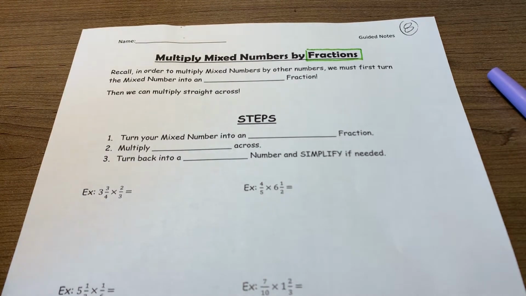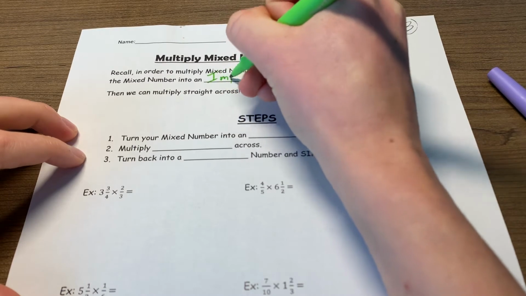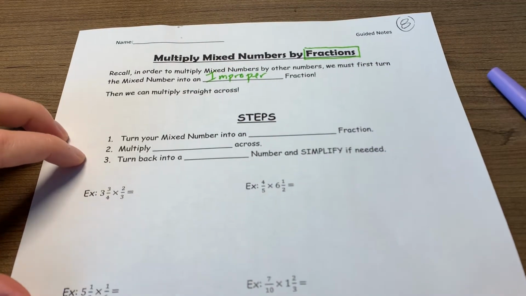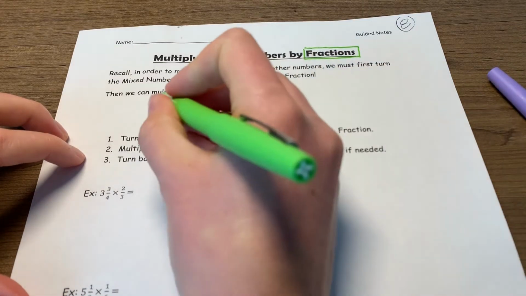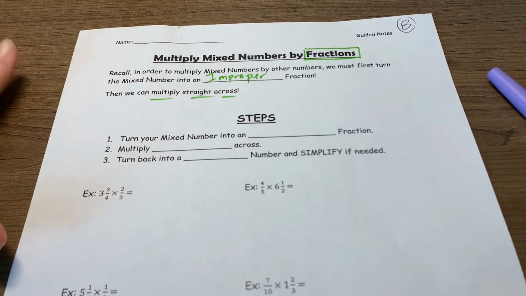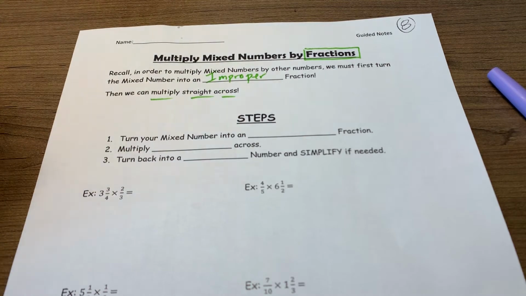So recall, in order to multiply mixed numbers by other numbers, we must first turn the mixed number into an improper fraction using our times z plus z skills. Then we can multiply straight across. That's the beauty of multiplying fractions. It's a lot easier than adding and subtracting fractions where we had to create common denominators. You do not need any common denominators. You just simply multiply straight across once you've gotten all of the whole numbers out of the way.